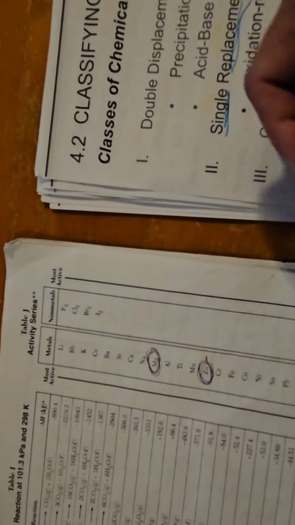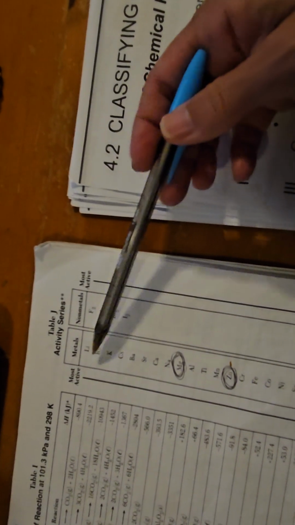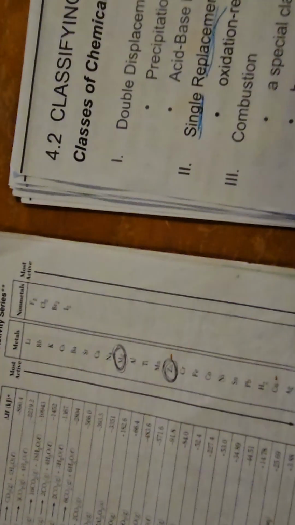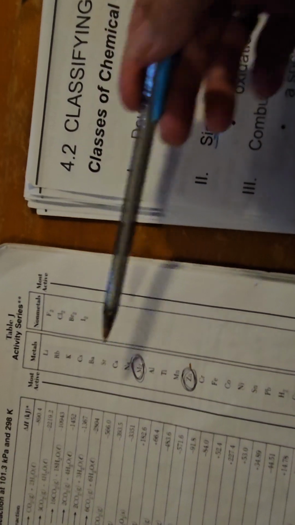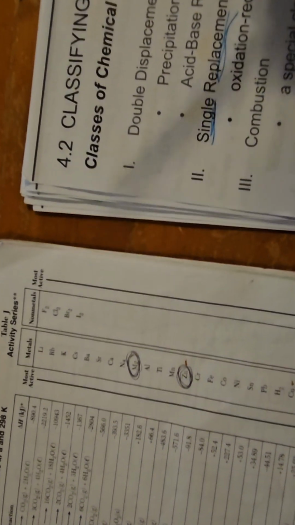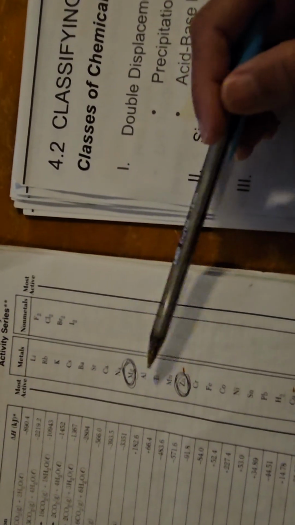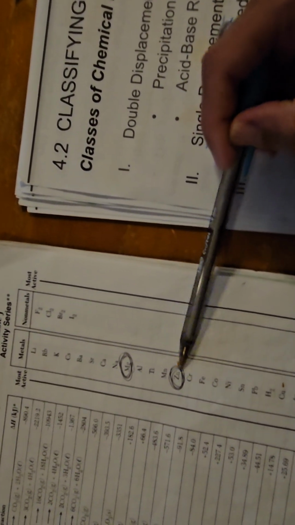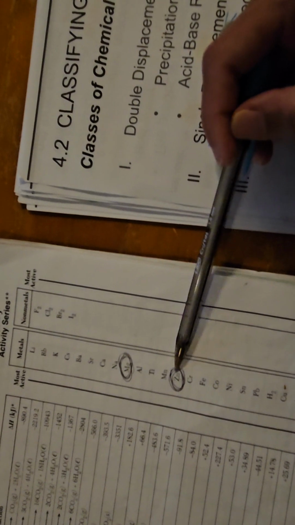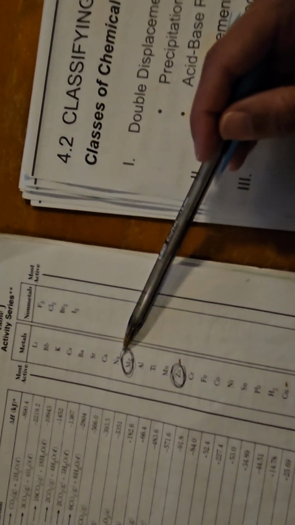And remember, this is the listing of metals and nonmetals, most active being at the top, least active being at the bottom. So anything that's above something else is going to be able to replace it, or be cute enough to steal its girlfriend. For example, these two that are circled: magnesium would be able to replace zinc in a compound, but vice versa, zinc would not be able to replace magnesium. There's an example on page 19.